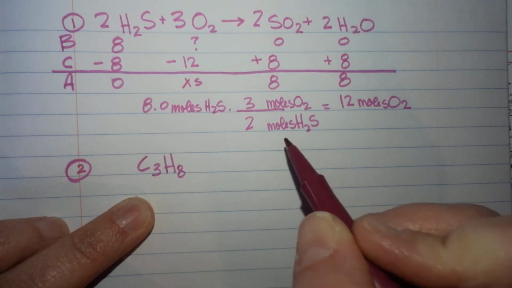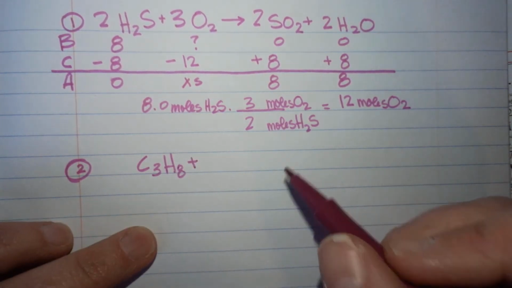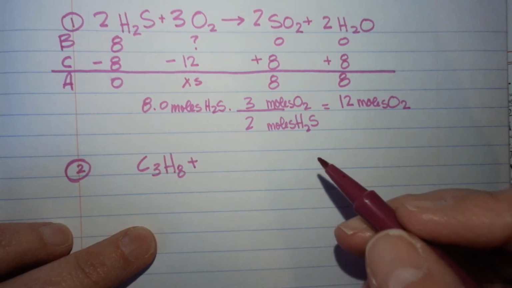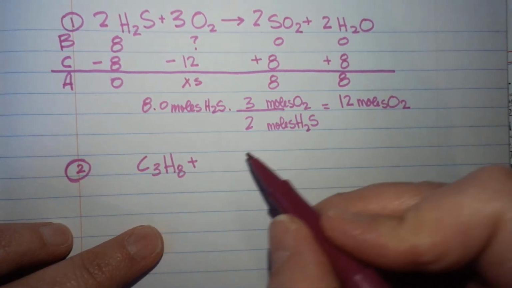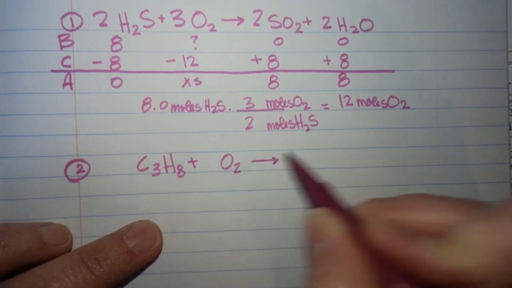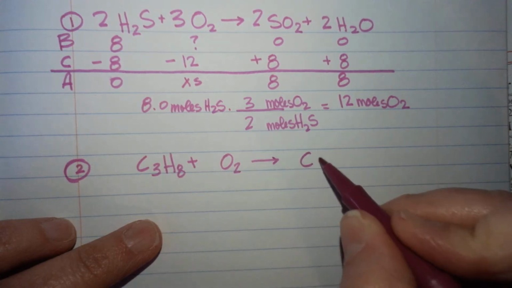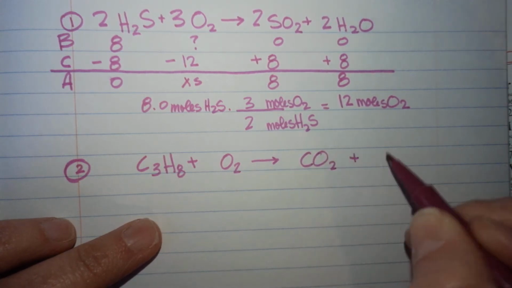So there's our propane. If it's burning in air, what part of the air is actually doing the burning? Oxygen, that's right. And I can't just put an O because we know oxygen is diatomic. And it forms just a normal combustion reaction, CO2 and water.